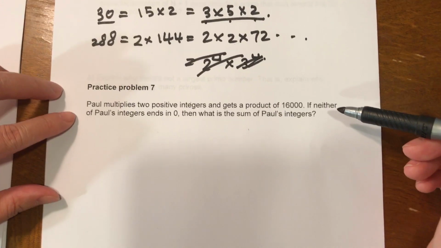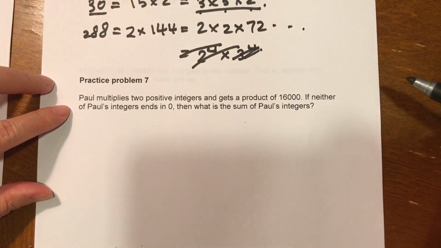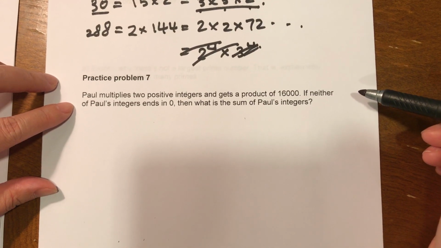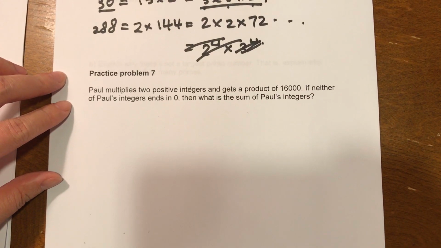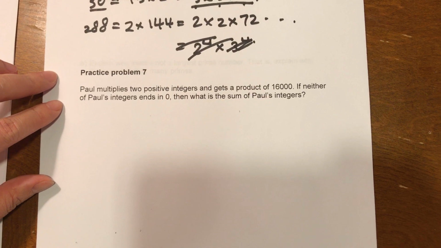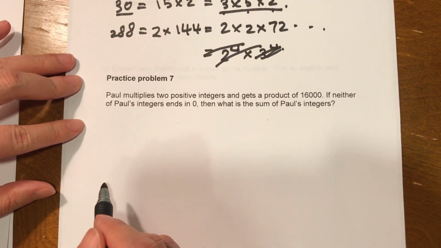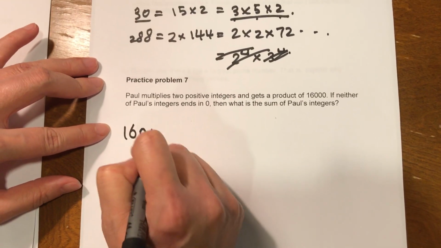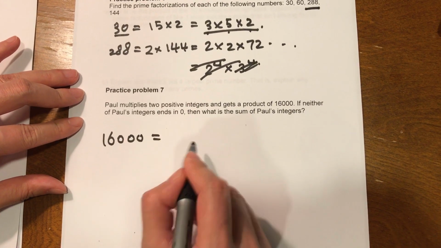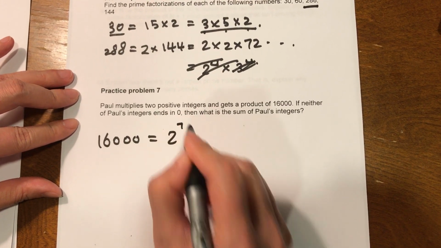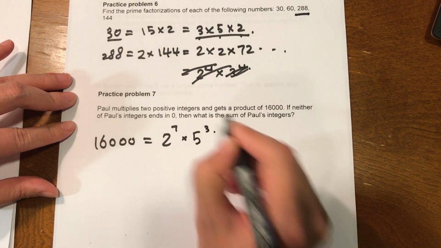Problem number 7. Paul multiplies 2 positive integers and gets a product of 16,000. If neither of Paul's integers ends in 0, what is the sum of Paul's integers? So for this problem, we can first decompose 16,000. It's going to take a few steps before the students get there, but we're going to write this out: 2 to the power of 7 multiplied by 5 to the power of 3.